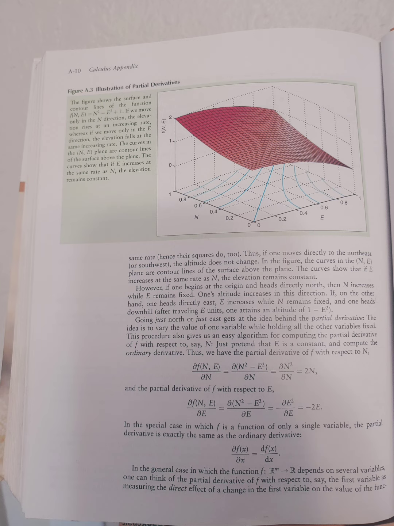Going just north or just east gets at the idea behind the partial derivative. The idea is to vary the value of one variable while holding all the other variables fixed. This procedure also gives us an easy algorithm for computing the partial derivative of f with respect to, say, N: just pretend that E is a constant and compute the ordinary derivative.